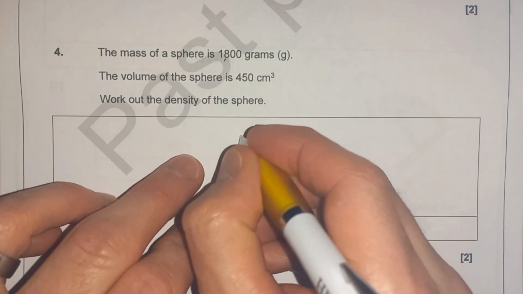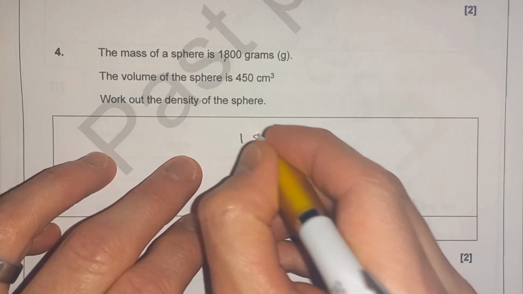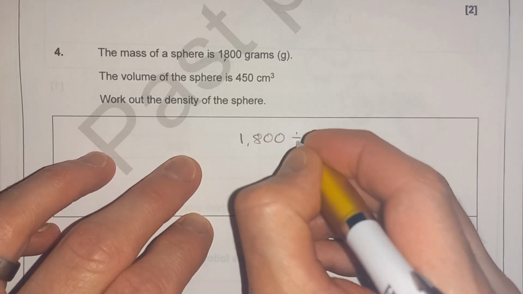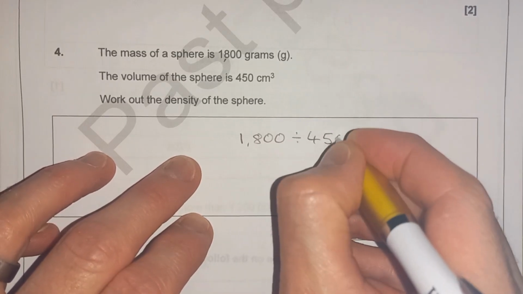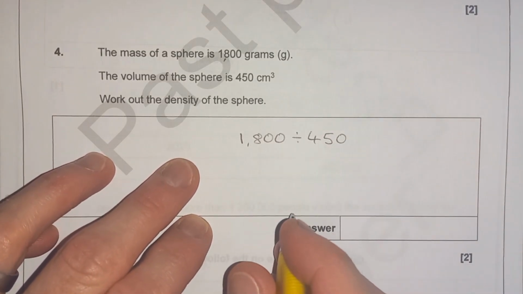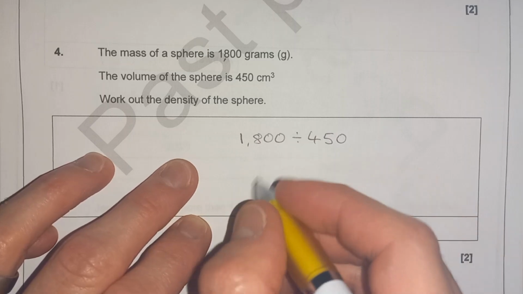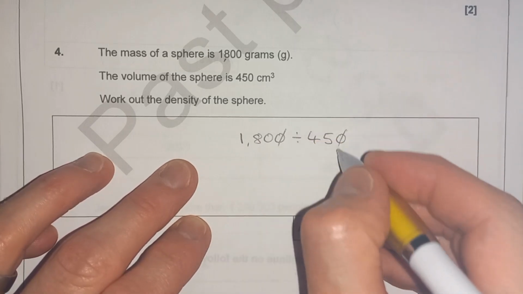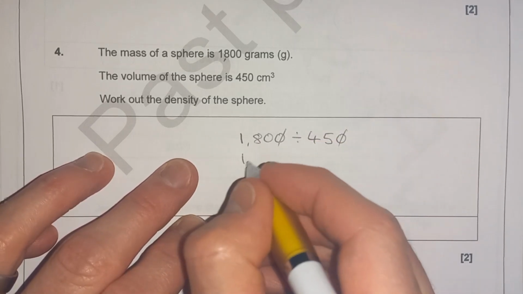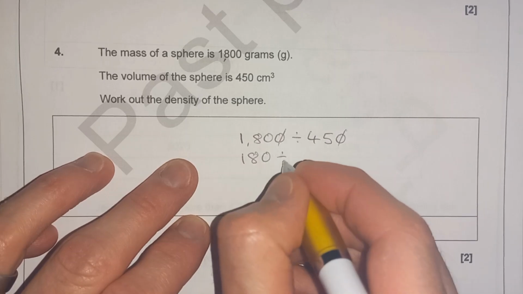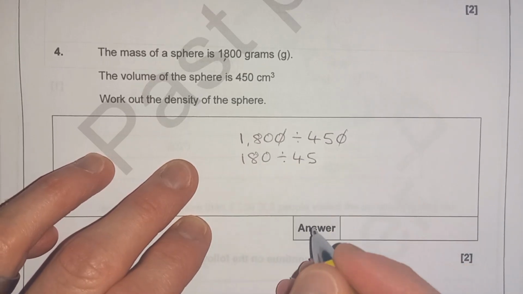So in other words, what we want is 1,800 divided by 450. Now, we can cancel 0 on both of them. So we've got 180 divided by 45.